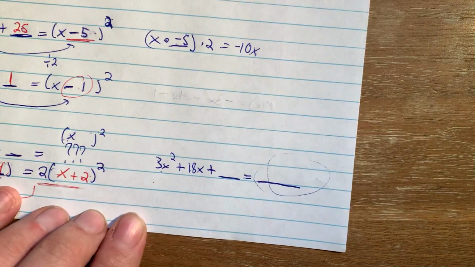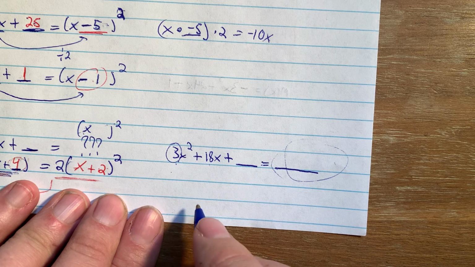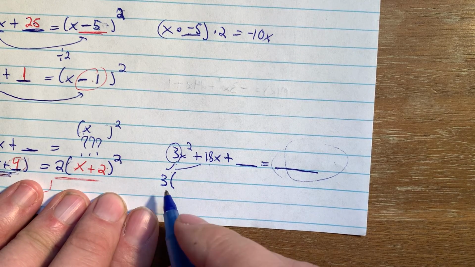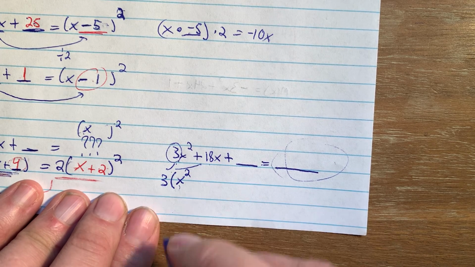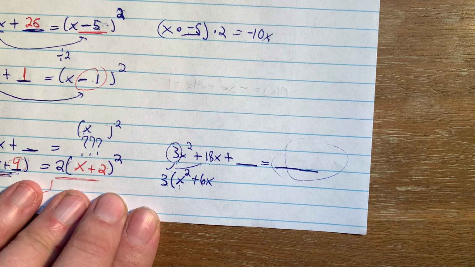And maybe you had trouble with this. It is a little trickier. When there's a number in front of the x squared, our method is we're first going to factor out the 3. So 3 times, well, what's left over? 3 times x squared gives us 3x squared. 3 times 6x gives us 18x.